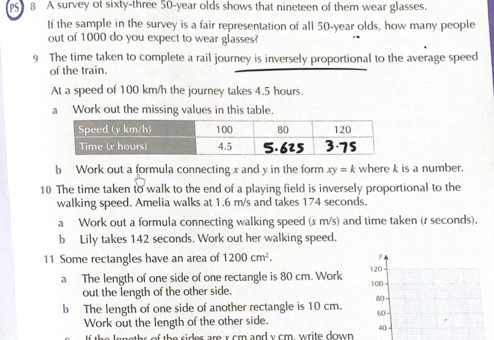Work out a formula connecting x and y in the form x times y equals k, where k is a number. We multiply y times x. You get 100 multiplied by 4.5, which is 450. So x times y equals 450. So this is the formula connecting x and y.